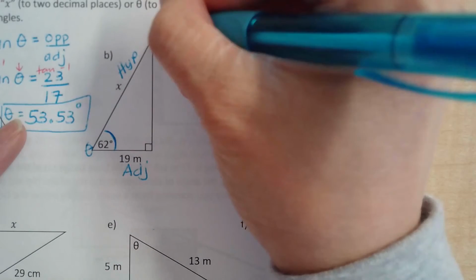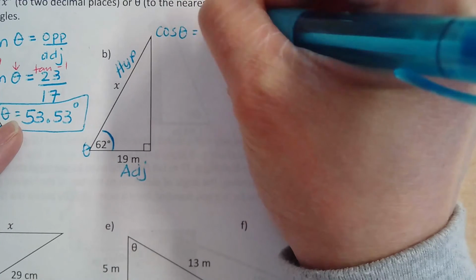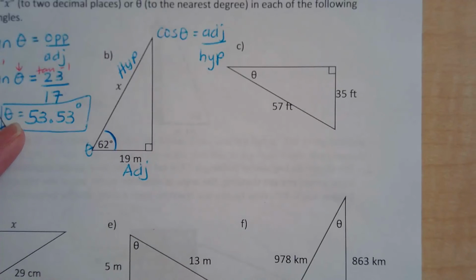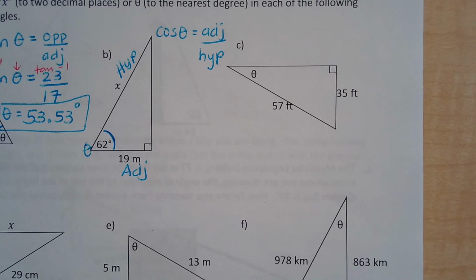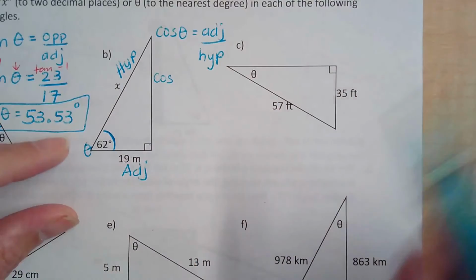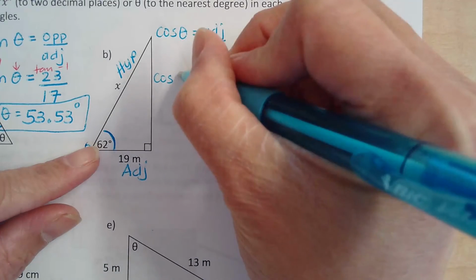So we're going to put down cos theta equals adjacent over hypotenuse. So we figured out the equation that we're going to use. Now we're going to use it to solve for x. So cos theta, okay, theta I know, so I'm going to put theta there, 62.